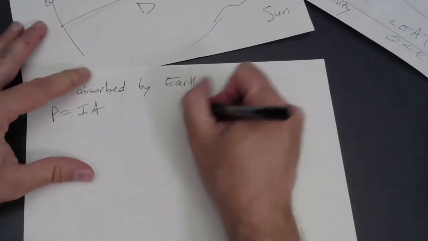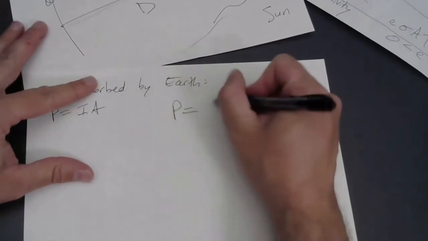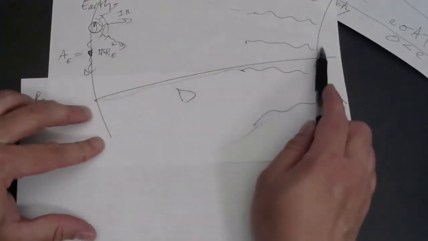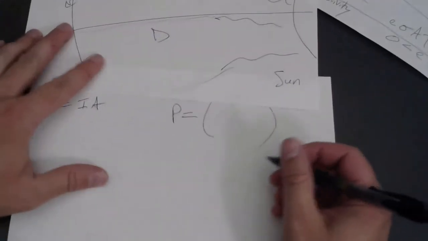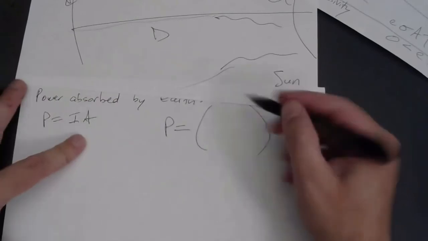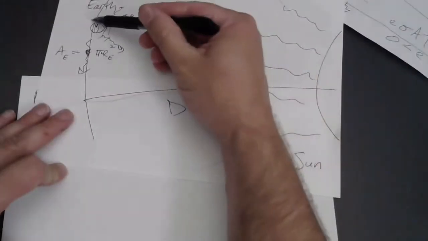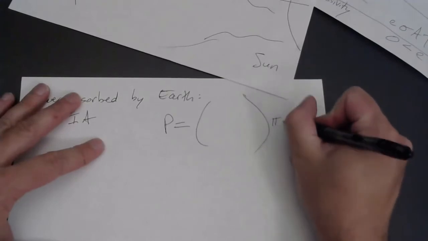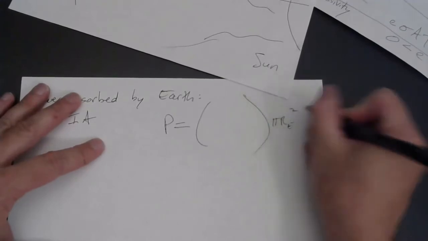Okay, so the power received by the Earth would be the intensity of the sun's light at the Earth. We need the intensity of the sun's light here, times the area of the circle here, which would be pi times the radius of the Earth squared.